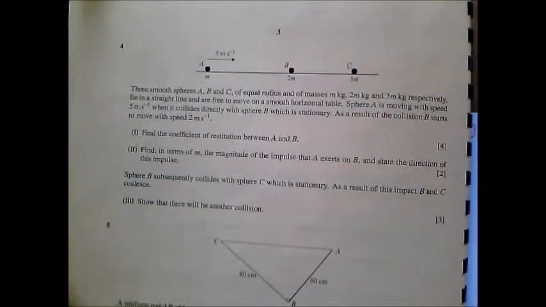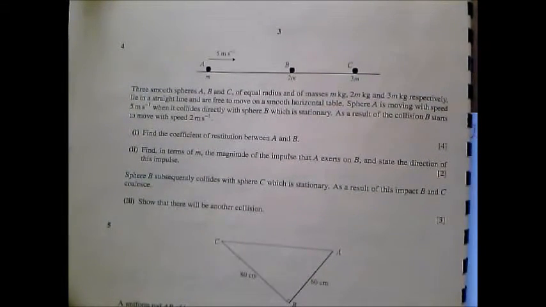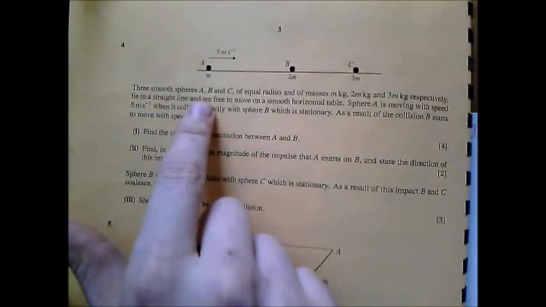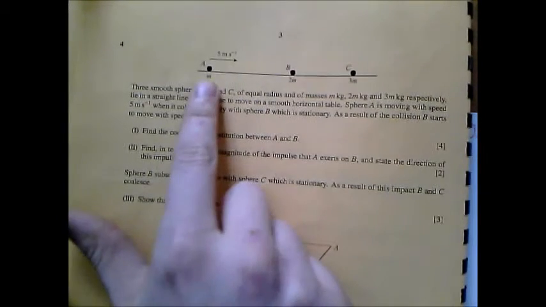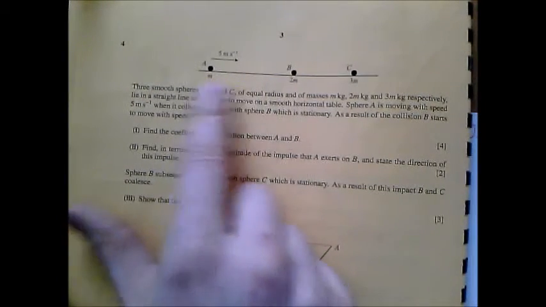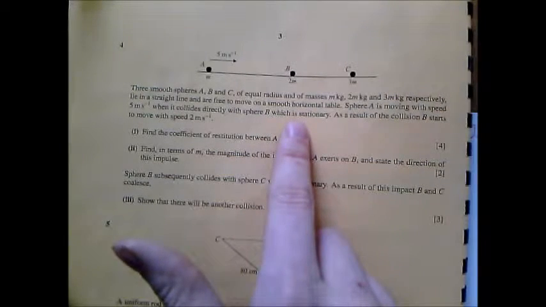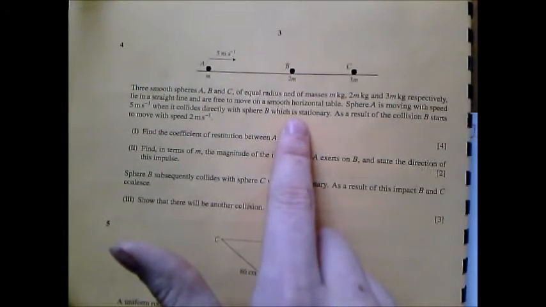Here's the question for question 4. Whoops, let's turn the page. So this time we've got a conservation of momentum question. We have three smooth spheres, A, B and C, of equal radius and masses given in the question. Particle A has a speed of 5 meters per second going to the right, and particle B is stationary. And we also know a final velocity.